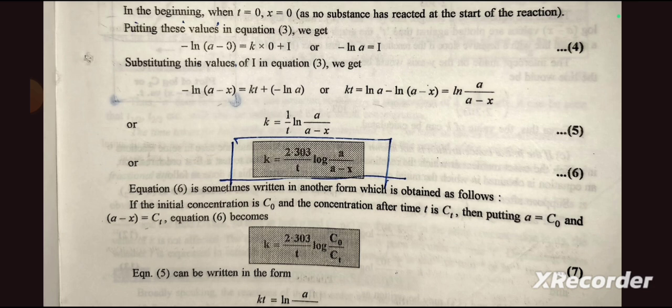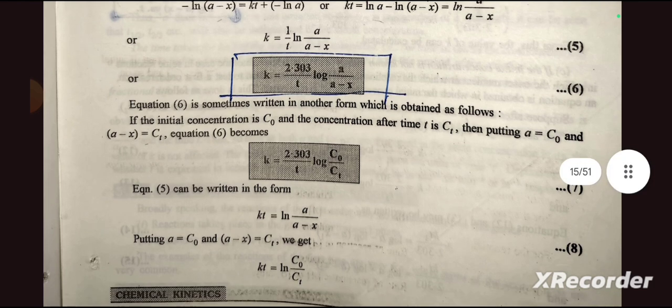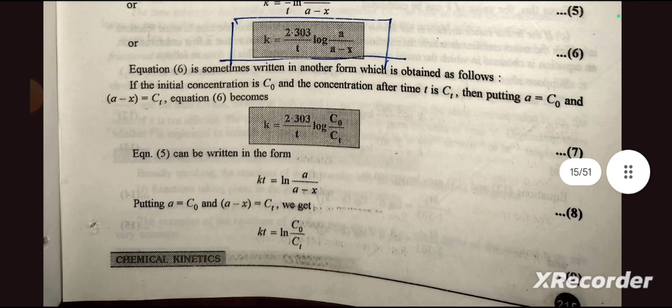Substituting this value of I in equation 3, we get minus ln a minus x is equal to kt minus ln a. Kt is equal to ln a minus ln a minus x. K is equal to 1 by t ln a divided by a minus x. K is equal to 2.303 divided by t log a divided by a minus x.